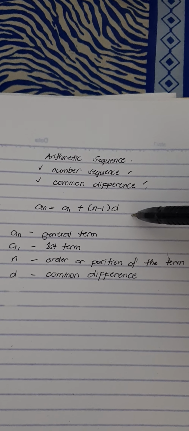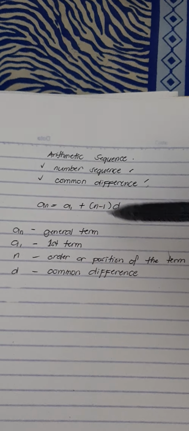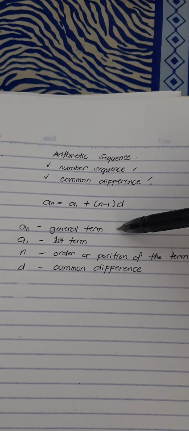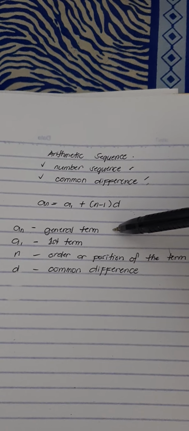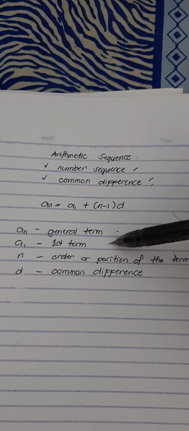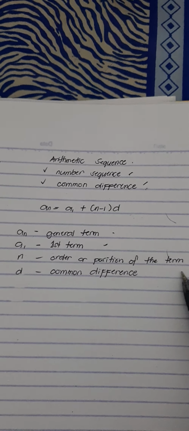And the formula for arithmetic sequence is a sub n equals a sub 1 plus the quantity of n minus 1 times d, where a sub n refers to the general term, or at some point, this may also refer to the unknown term. Next, a sub 1 refers to the first term of our sequence. n refers to the order or the position of the term.